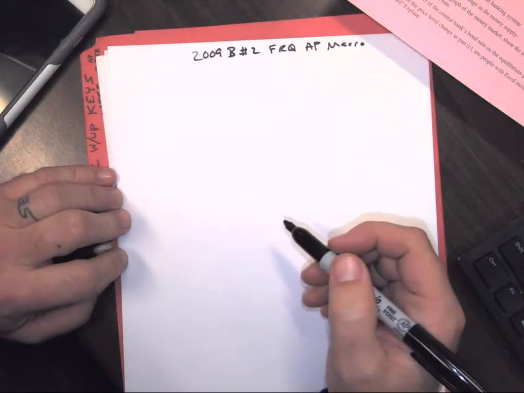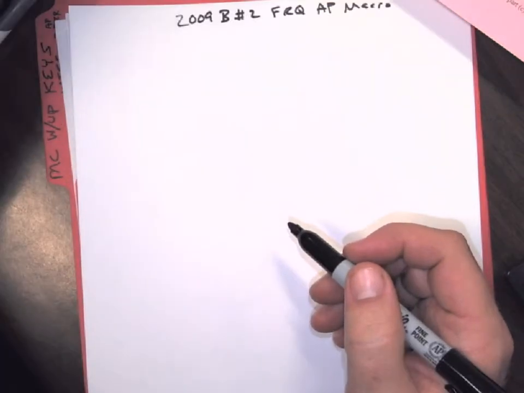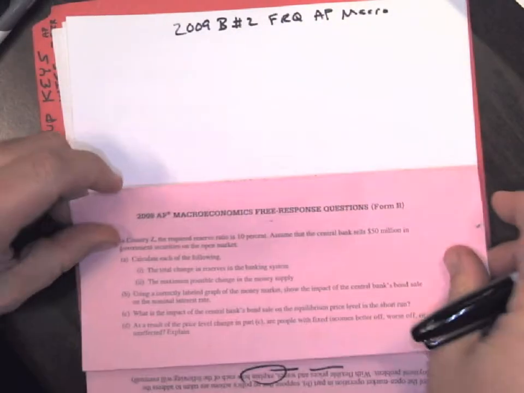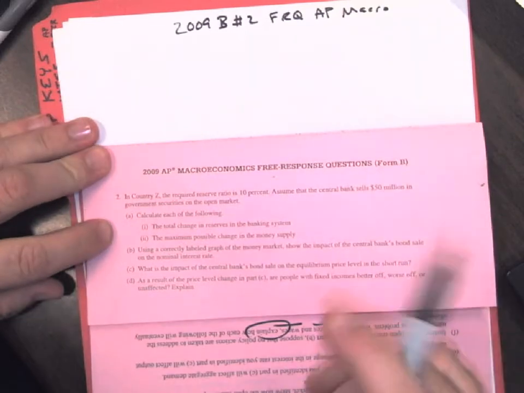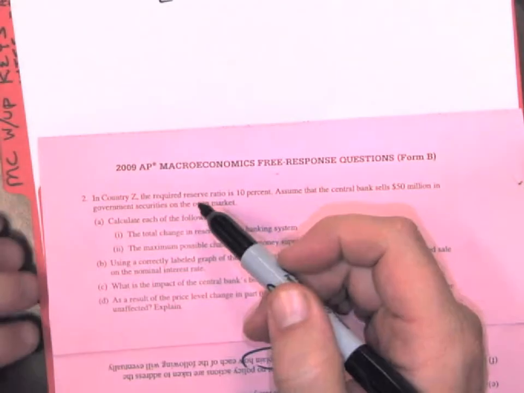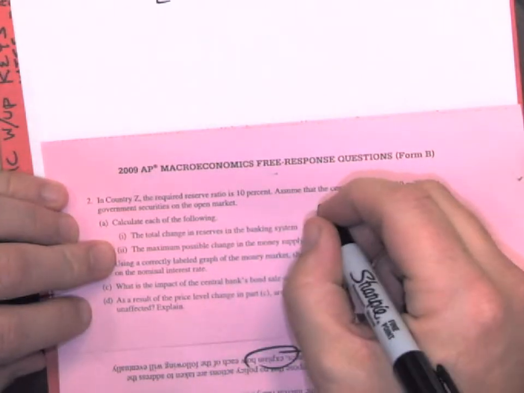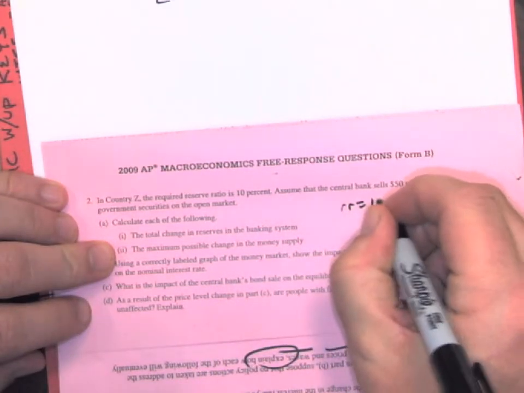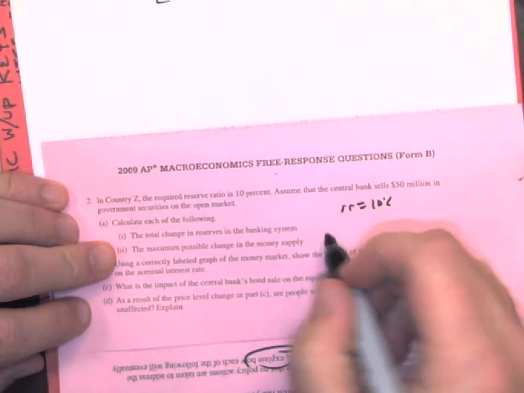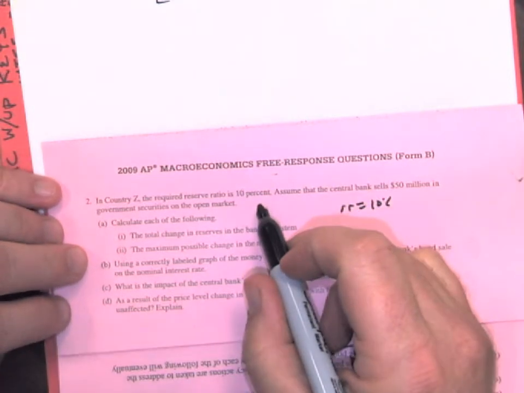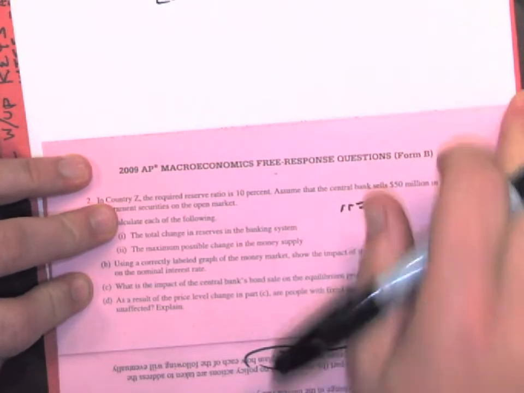This is the 2009 B FRQ with the money market. In country Z, the required reserve ratio is 10%. So the reserve ratio is 10%. That means they must keep 10% of all deposits in their bank.